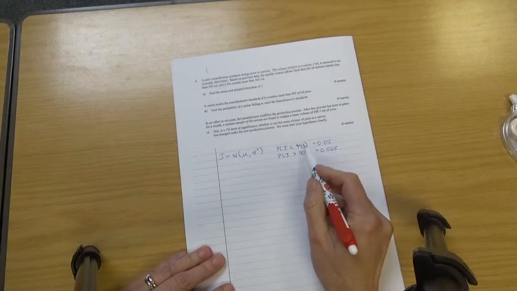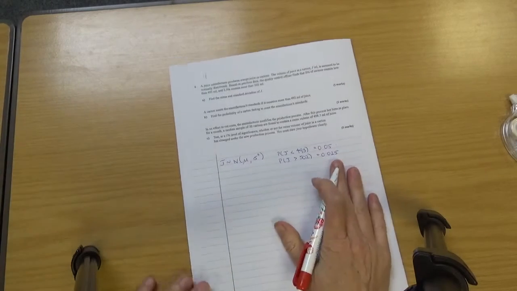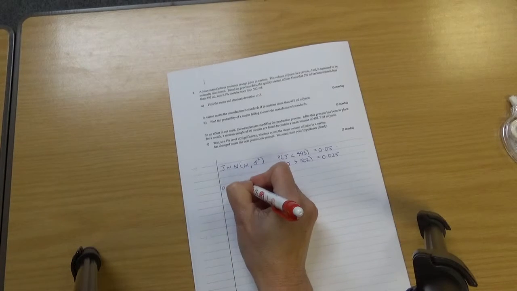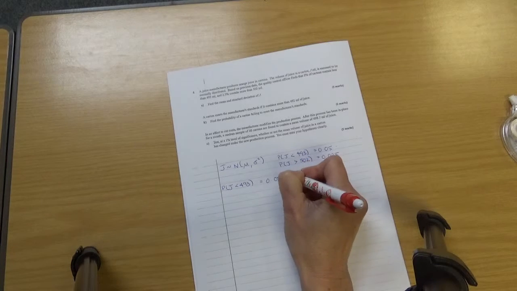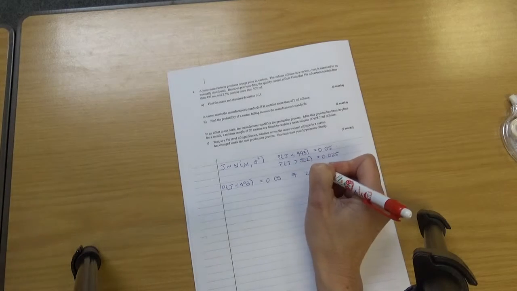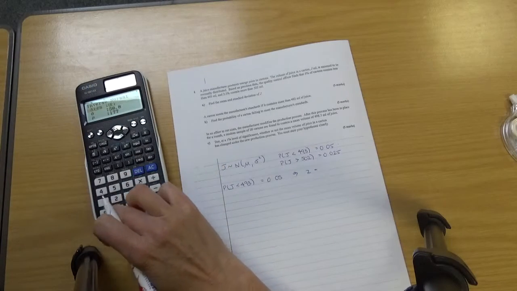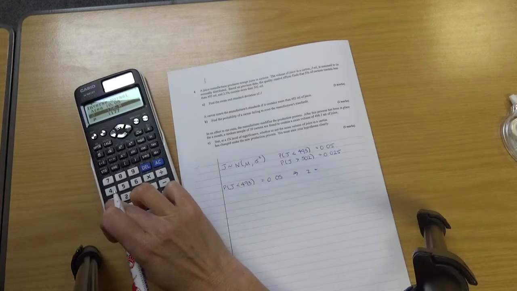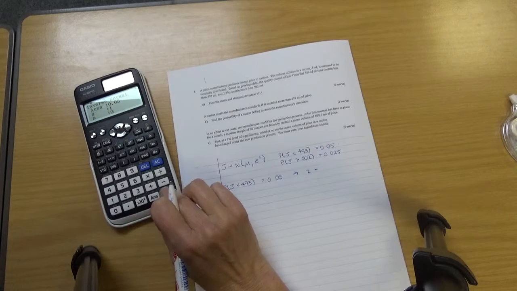So we can use the inverse normal to change these into z values. Now the first one's fine because inverse normal only works for less than. So we've got an area of 0.05. We don't know the standard deviation, so we're going to go with the normalised version, which is a standard deviation of 1 and a mean of 0.